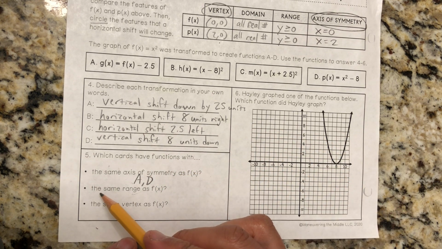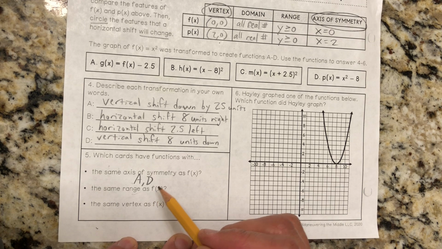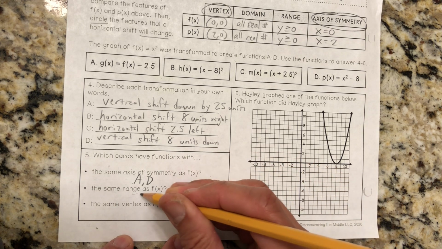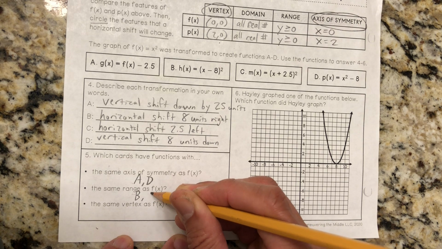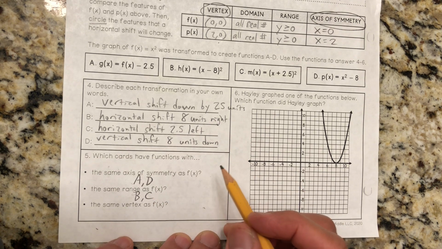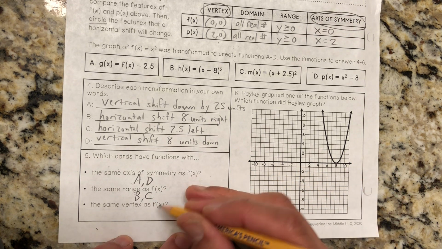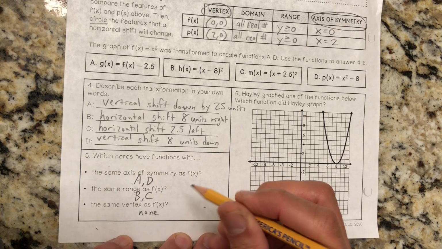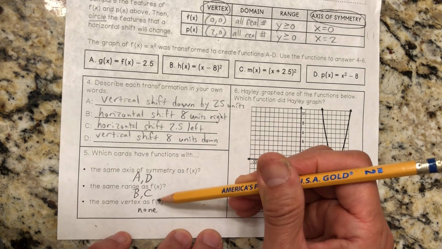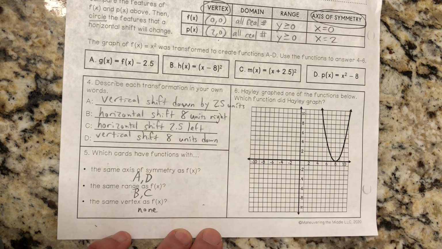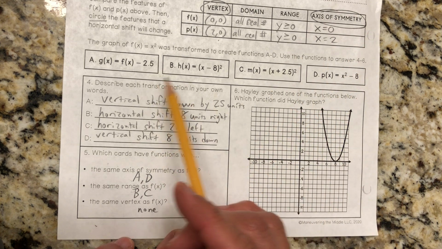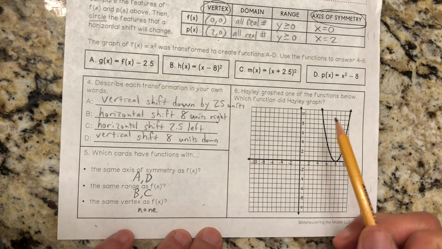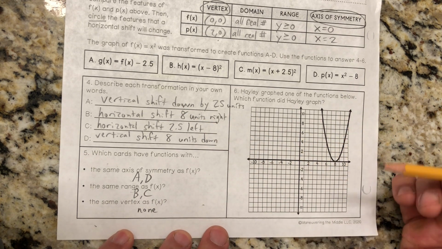The same range as f of x, the same y values, are B and C. And the same vertex: none of them had the same exact vertex. I did look up these answers, and these are all correct. I would highly recommend going onto your Desmos calculator, typing in these functions, and seeing how they relate and where they are in relation to each other.